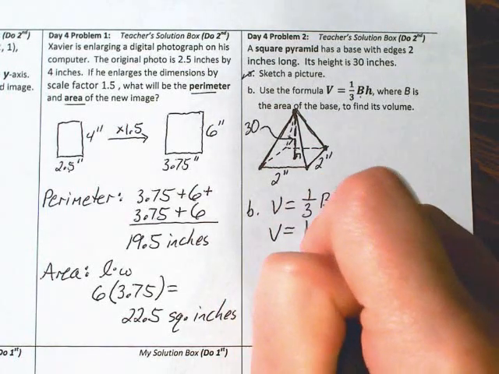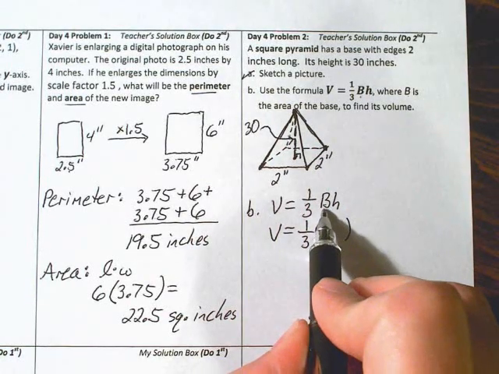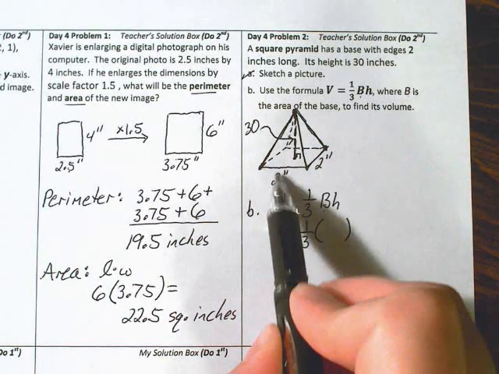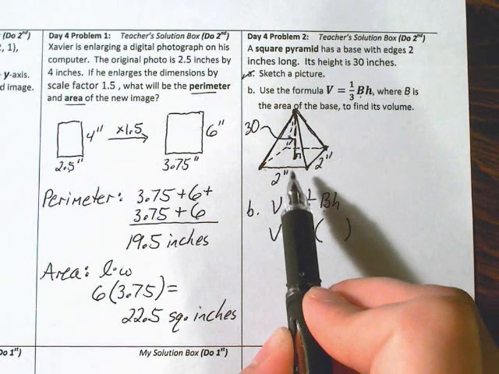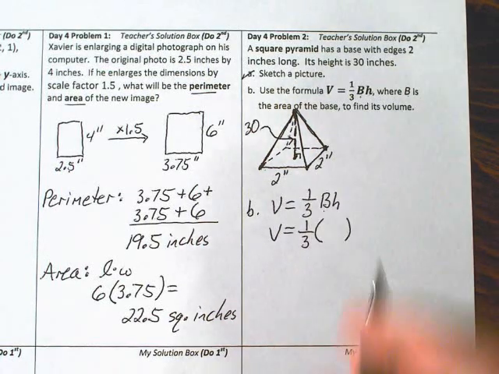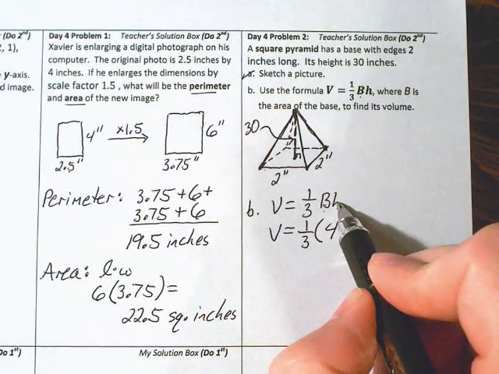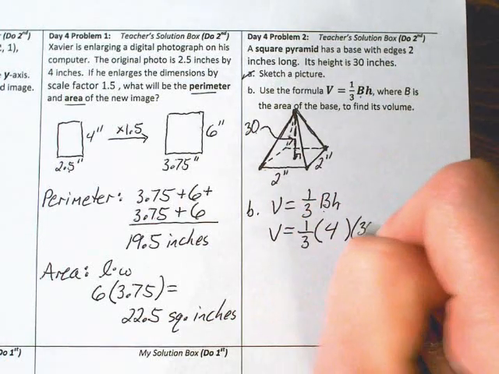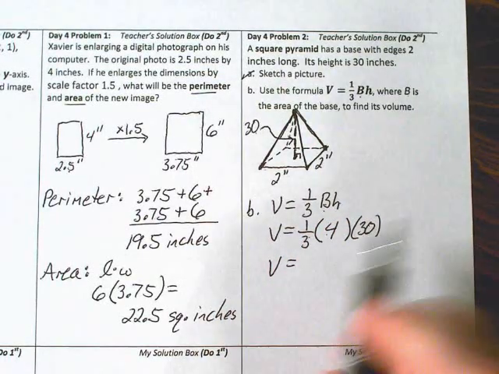So volume equals 1/3. And now for capital B, let's find the area of the base. The base is a square. Length is 2, width is 2. So length times width will get us the area of the square, or 2 times 2. Let's fill in 4 for capital B. And then H is the height of the pyramid, and that is 30. Okay. Next step, multiply these together.